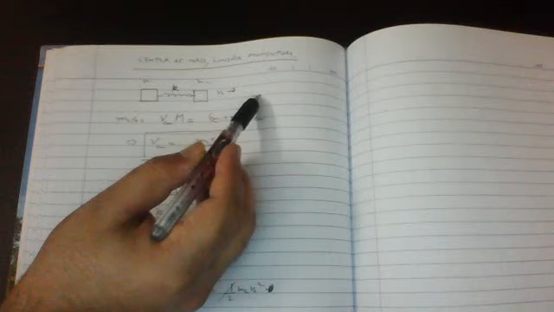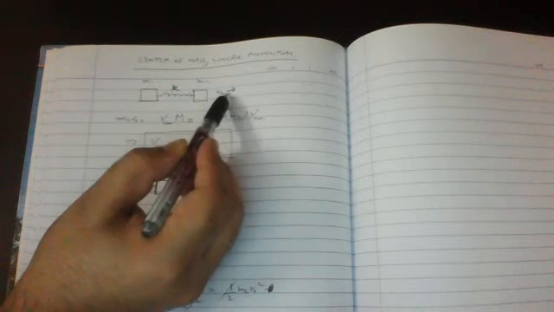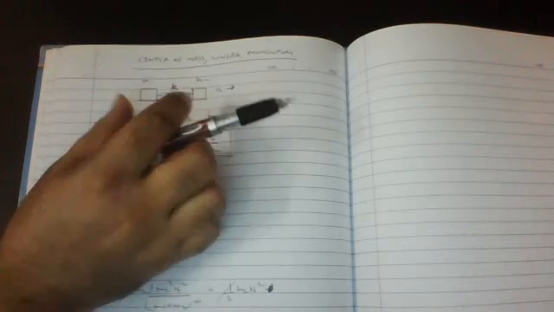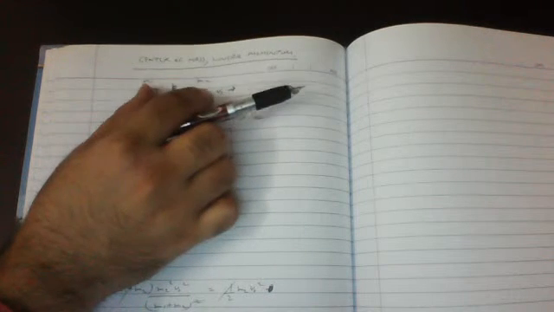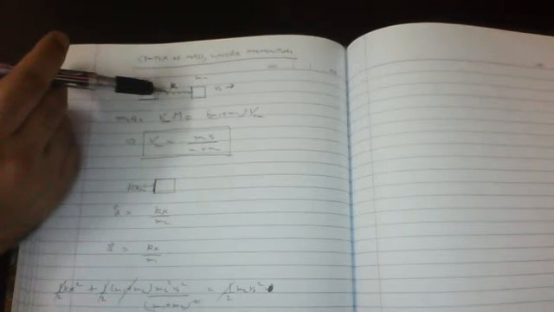The block will move rightwards and the spring will stretch, but this stretched spring will exert a force on this block in this direction and on that block in that direction. So the spring will always try to contract itself, pulling both blocks together, and this force increases as the length of the spring increases.